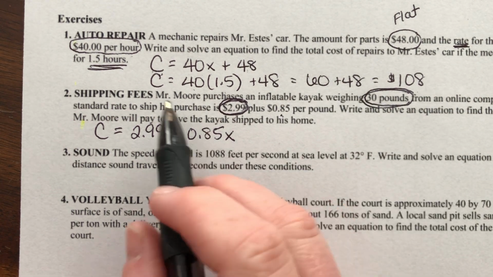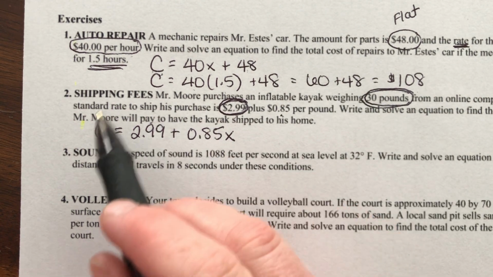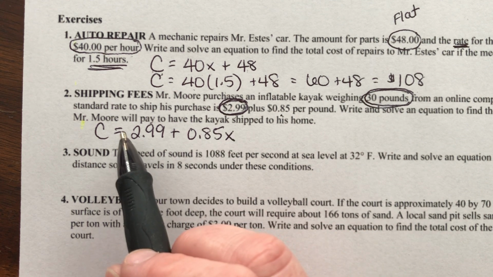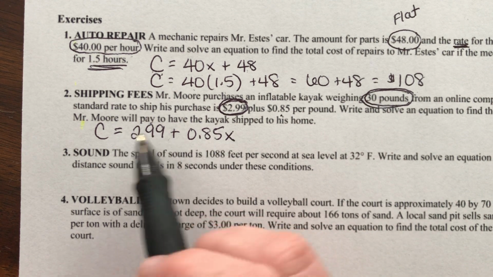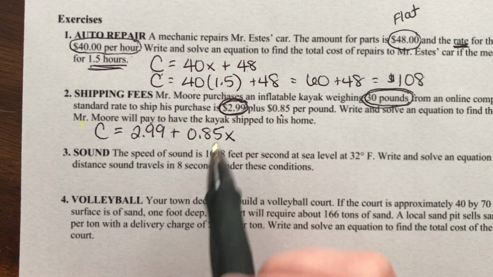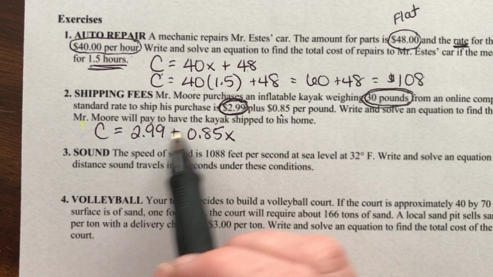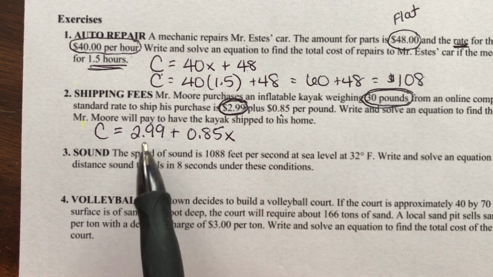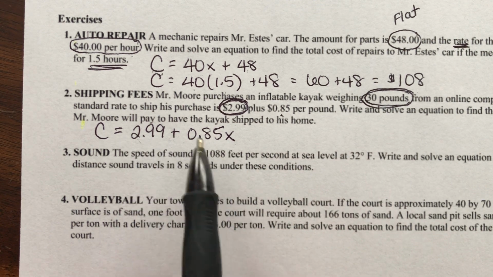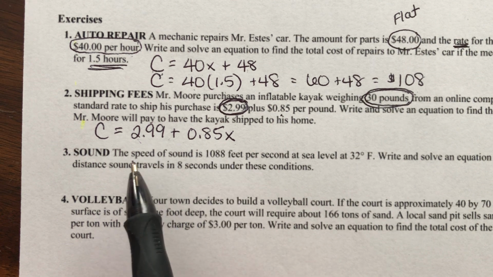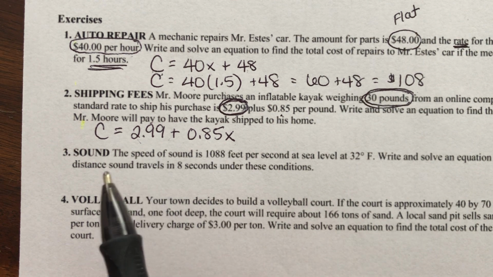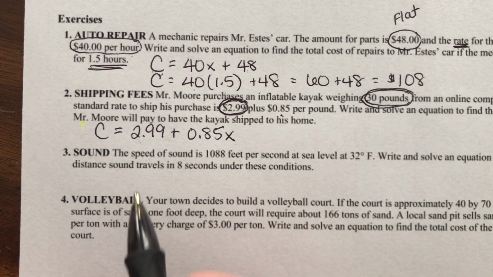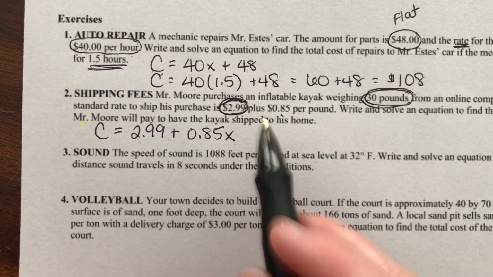Now, a lot of times, kind of the correct way to write this is always to put the variable term first and then put the number that doesn't have a variable attached, just hang it off the end of our equation, right? But it doesn't really matter when you're adding. It doesn't matter what order you do it in. So if you did it this way, you're correct. If you did it 0.85x plus 2.99, that's kind of the more correct way to do it. That's the way you're supposed to keep it. But either way, you'll get the same answer.